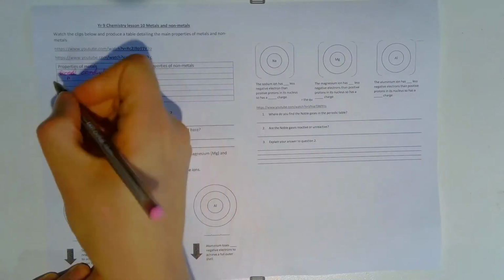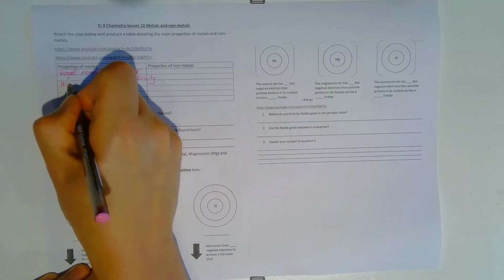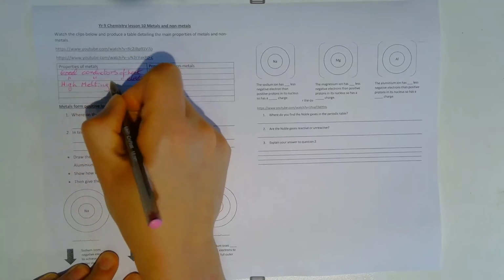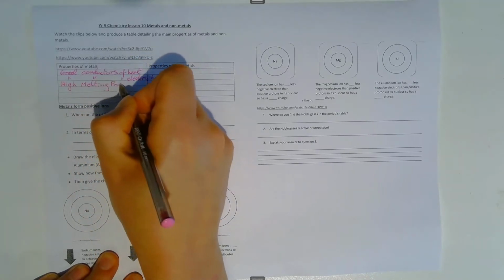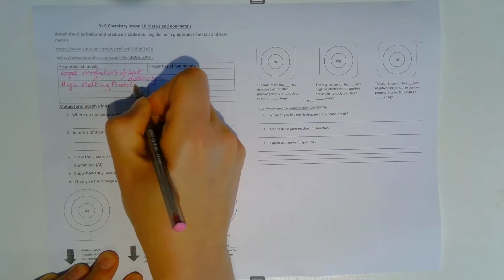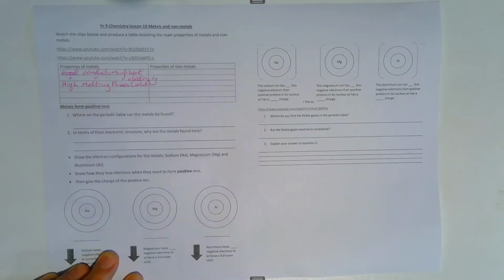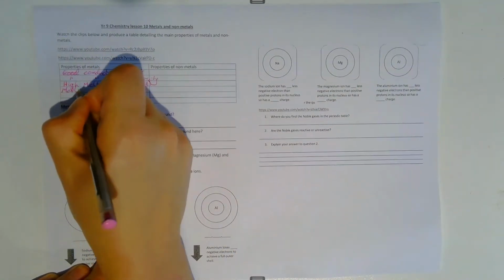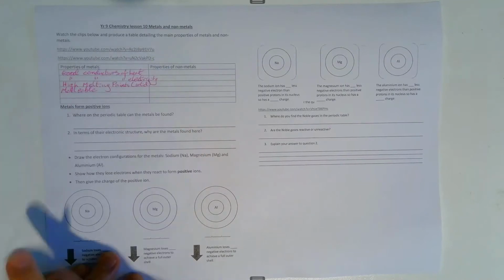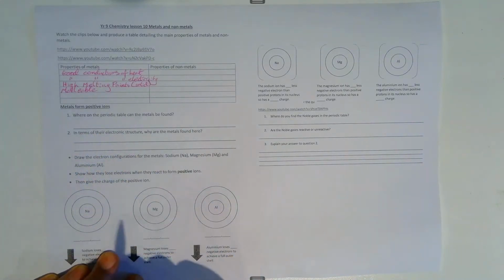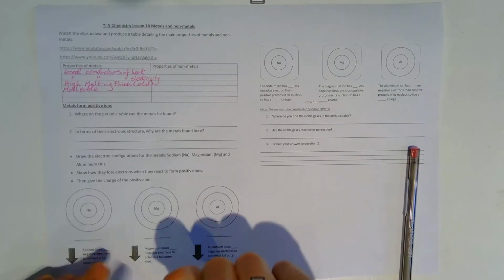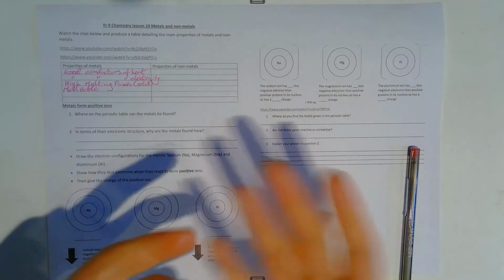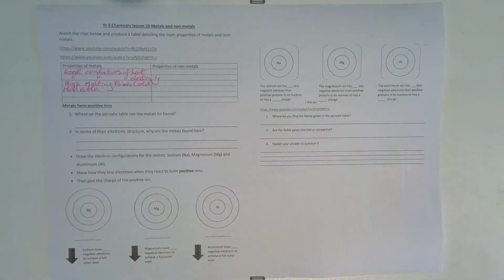Okay, they have high melting points as a general rule. This means that they're normally solid at room temperature. They are malleable, which means that they can be bent and shaped. If you imagine taking a piece of metal and bending it, you know that it will bend and change shape rather than just breaking. So that's what it being malleable means.